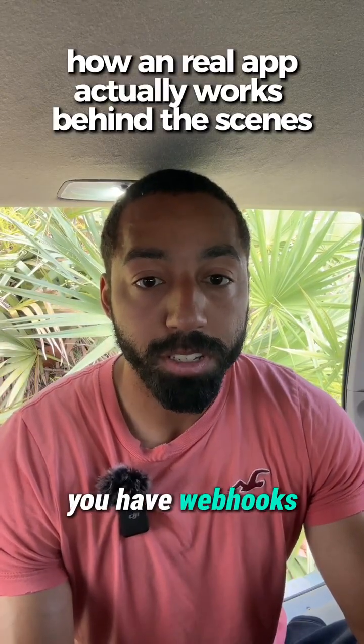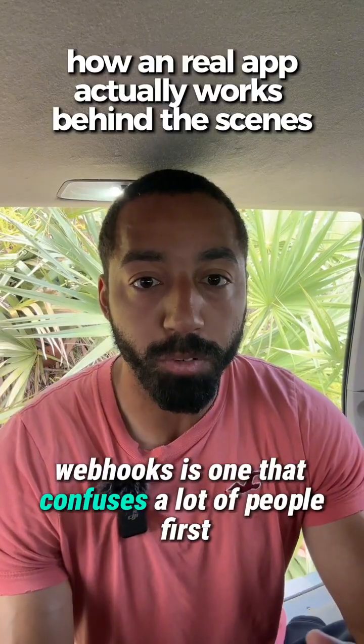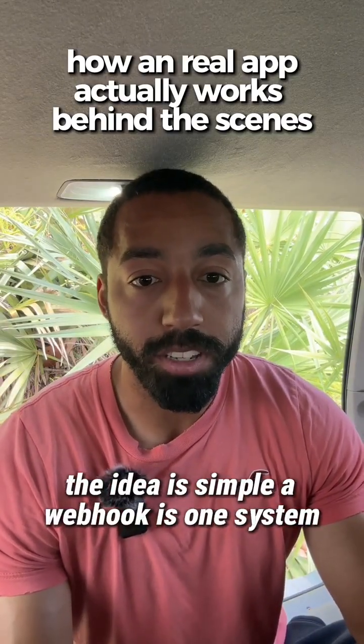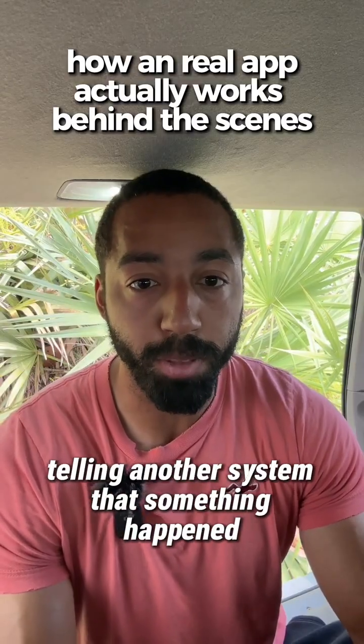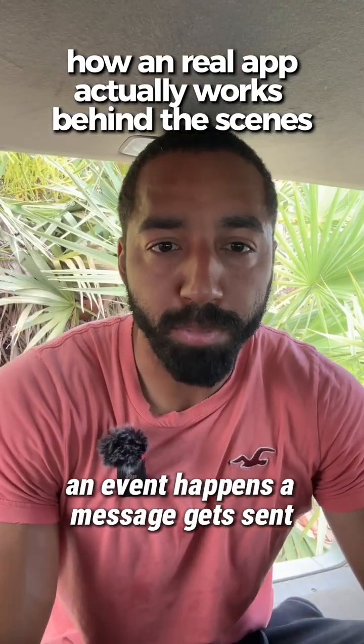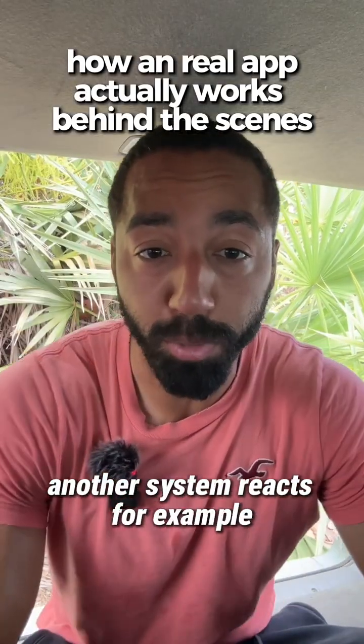Then you have webhooks. Webhooks is one that confuses a lot of people at first. The idea is simple. A webhook is one system telling another system that something happened. That's it. An event happens, a message gets sent, another system reacts.